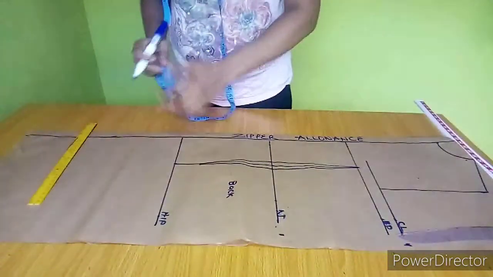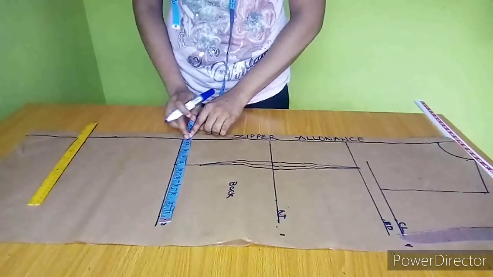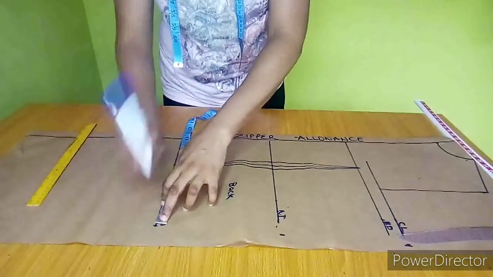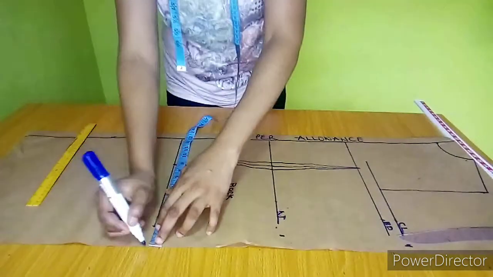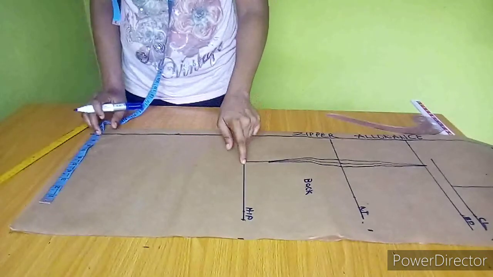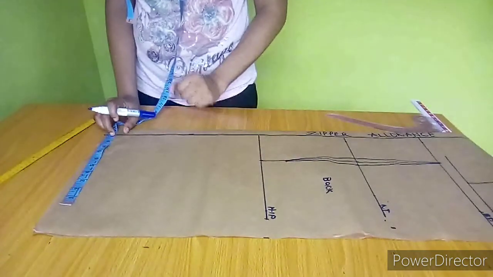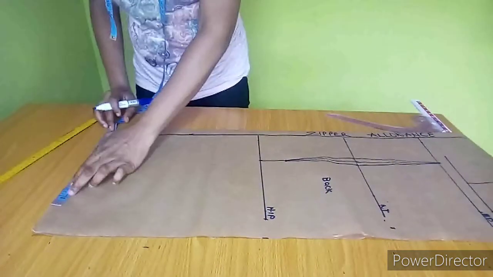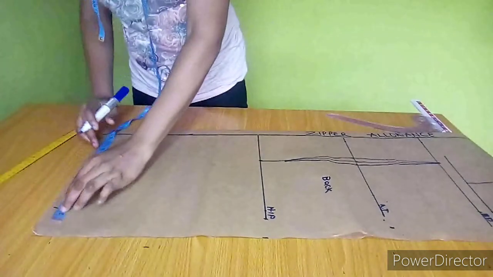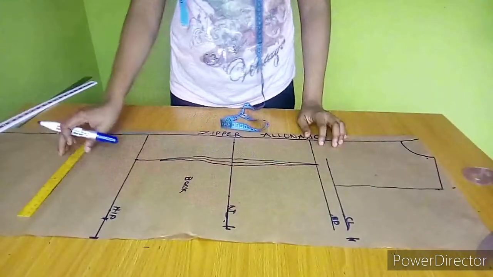And on the hip line, 1/4 of my hip measurement is 11 inches. Please take your measurement from here. 11 inches, then plus 2 inches for my allowance. And at the hem, I'll subtract 1 inch from 1/4 of my hip measurement, which will give me 10 inches. I'll mark 10 inches here. I subtracted 1 inch from here, and I'll also add 2 inches for the seam allowance, and I'll connect the marks.